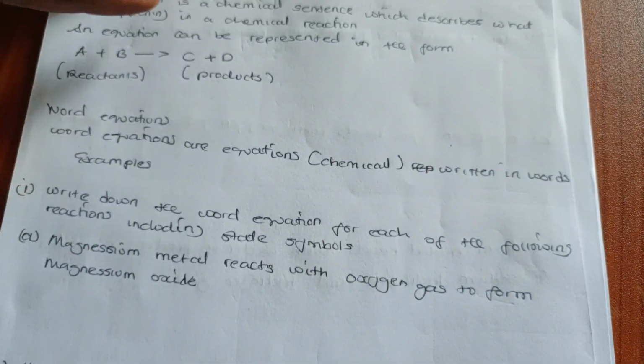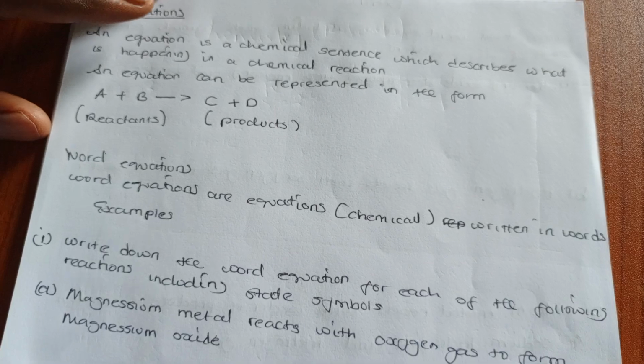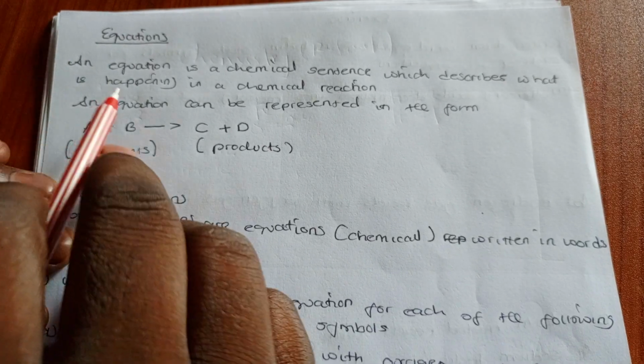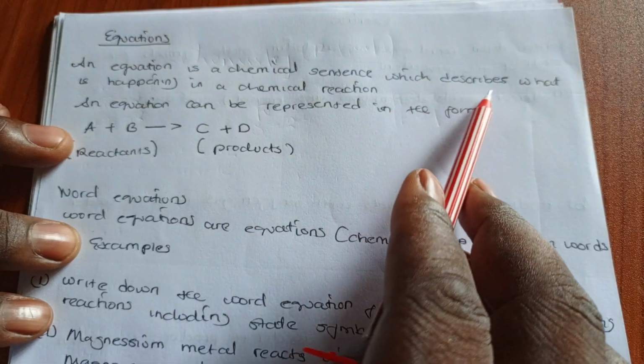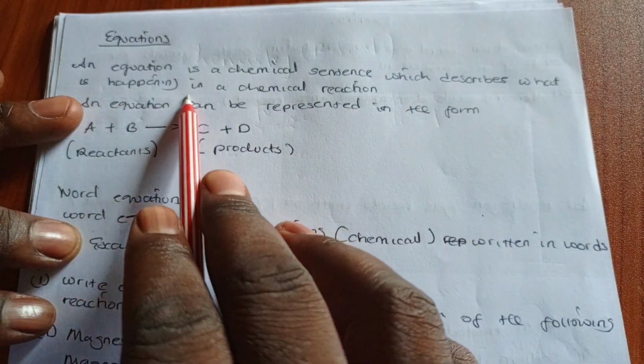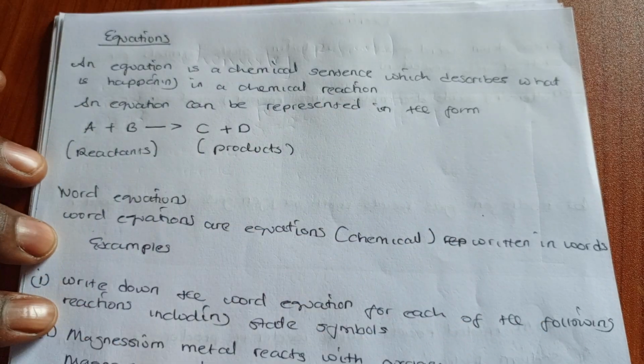Then go to the next part, which is equation. An equation is a chemical sentence which describes what is happening in a chemical reaction.